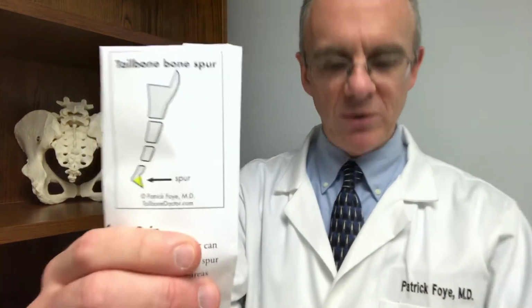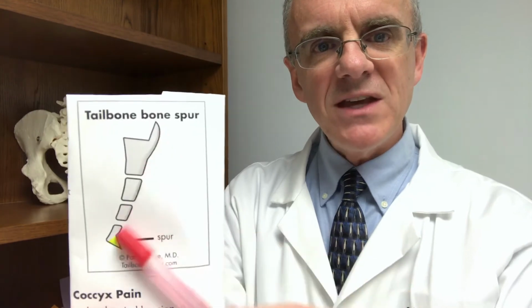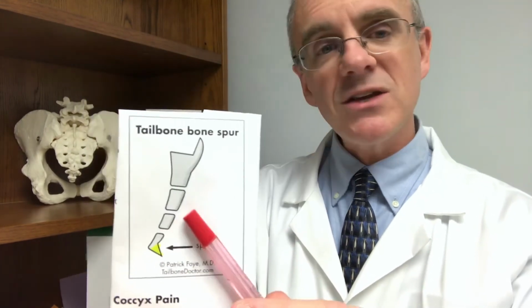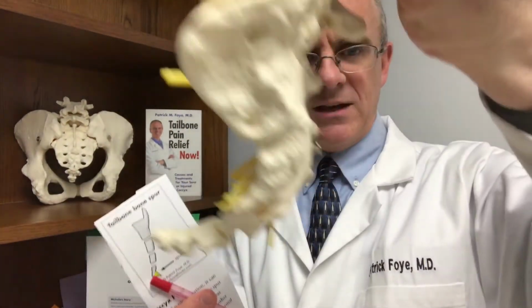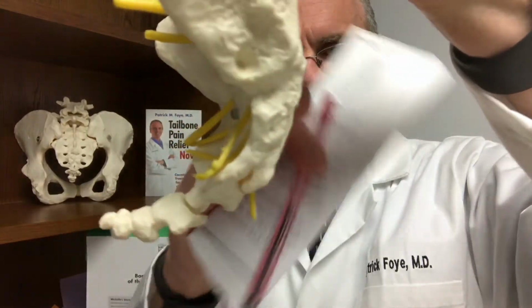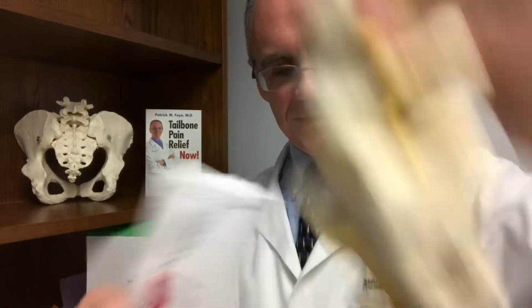Same thing. So, if I show you here an illustration from the book, it probably will do a good job of showing you what we're talking about here. Basically, this is a side view of the coccyx or tailbone. If we looked at the sacrum and coccyx like this, normally you can see how the tailbone curves forward into the pelvis.